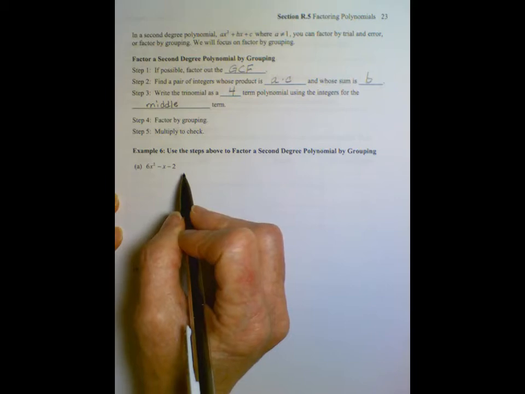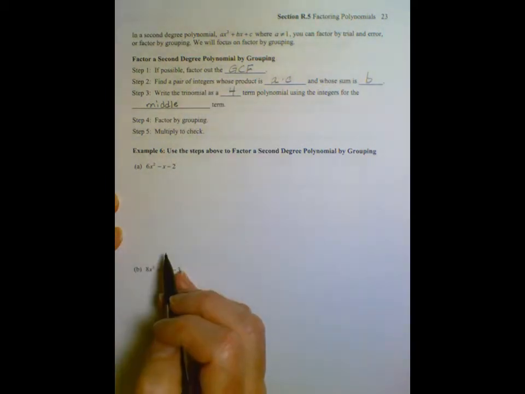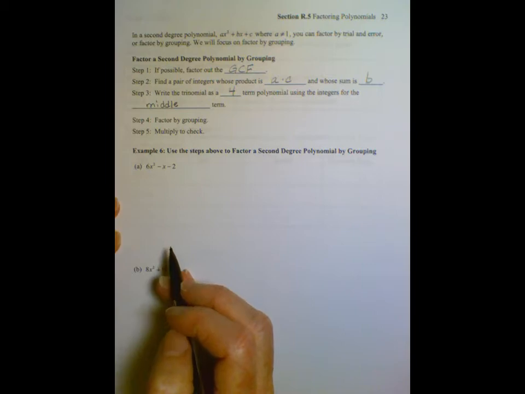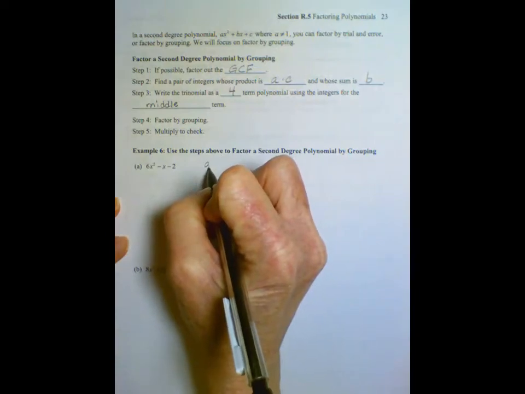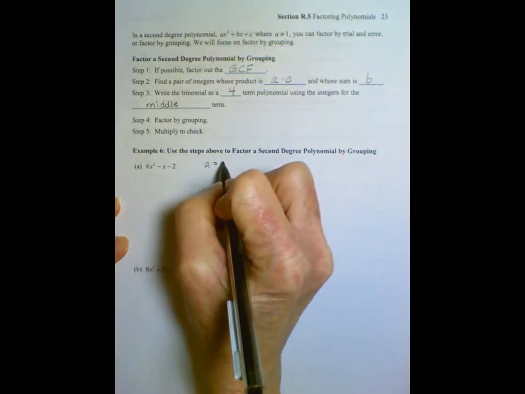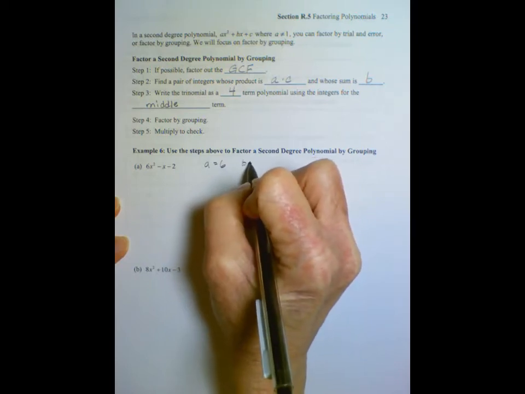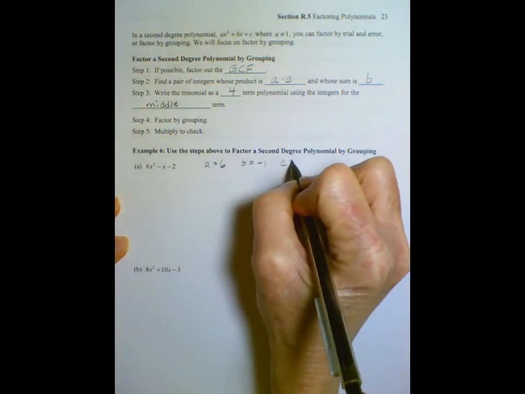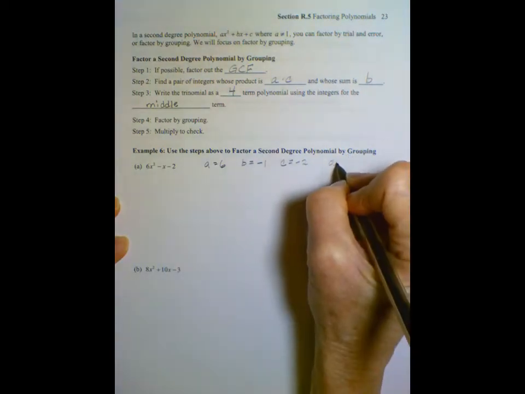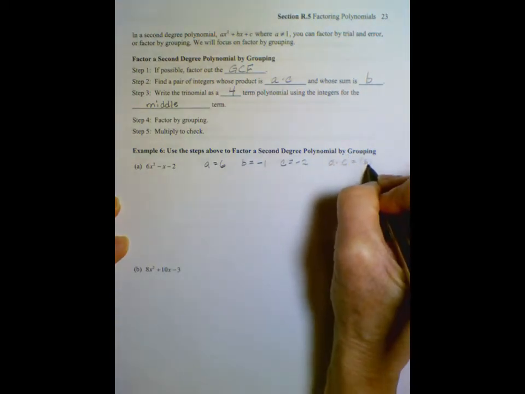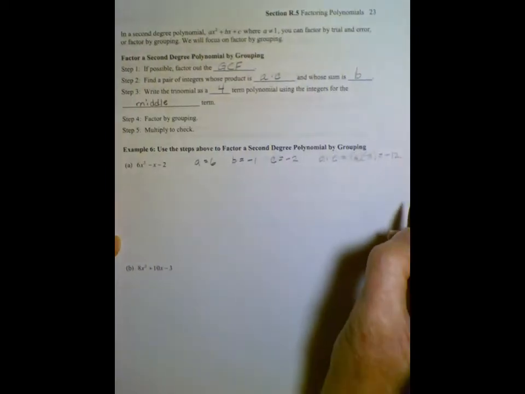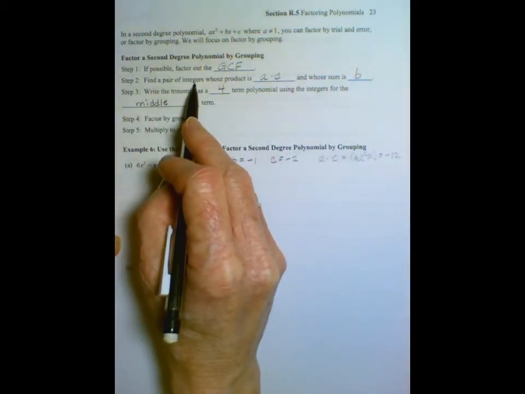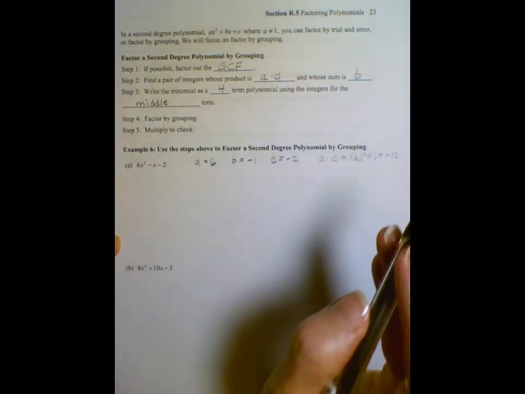Our first one, 6x squared minus x minus 2. Is there a GCF? No, there's not a GCF this time. Okay, let's move on. Find a pair of integers whose product is a times c. Well, let's carefully identify a, b, and c. A is 6, b is -1, right? And c is -2. So a times c is going to be 6 times -2 or -12. So I need a pair of integers whose product is -12. And when I add those two together, I need to get -1.